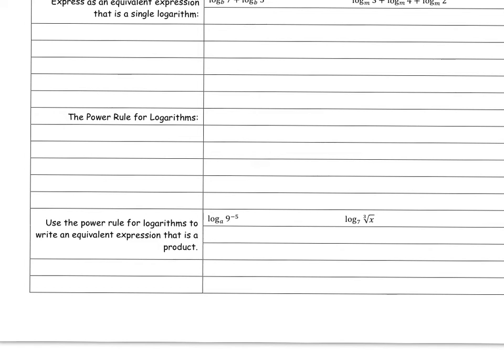And the power rule says if I have something that says log base b of m to the nth power, that becomes n log base b of m. Okay, that's all it says. That's it.